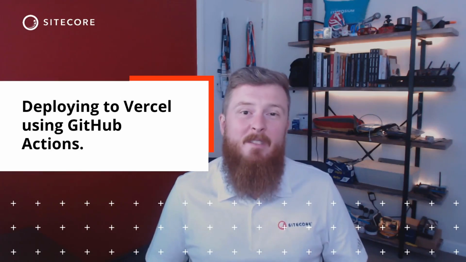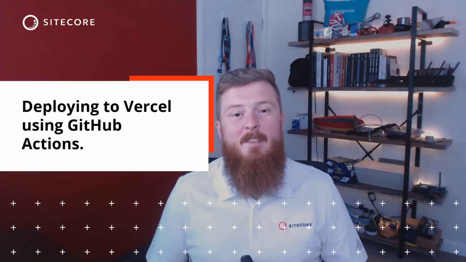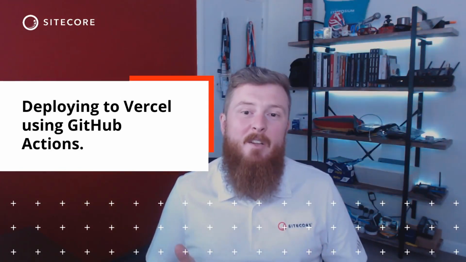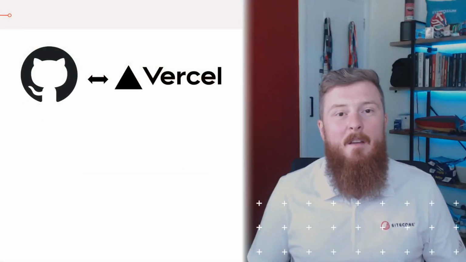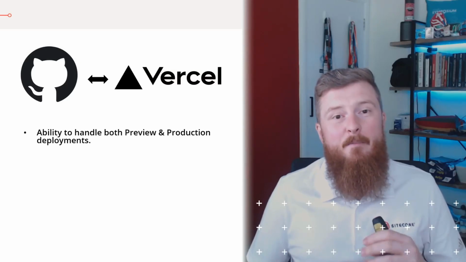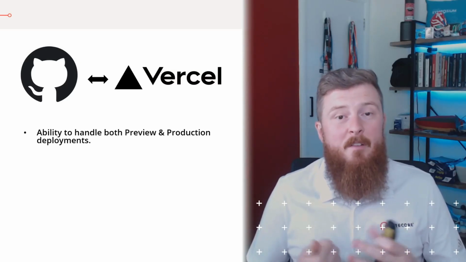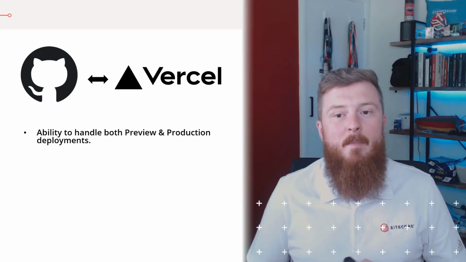So that finally brings us to how we brought these two pieces of technology together. How did we actually set up our deployment pipeline to match the requirements? Well, let's take a look at those requirements first. We wanted to maintain both the preview and production environment functionality we saw earlier on.